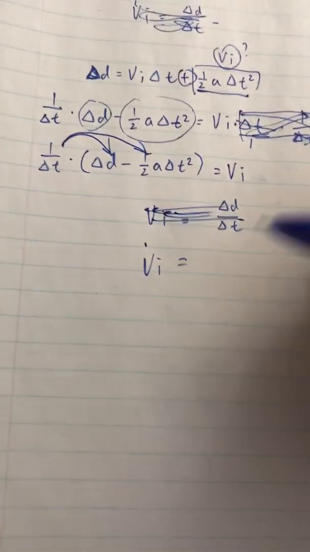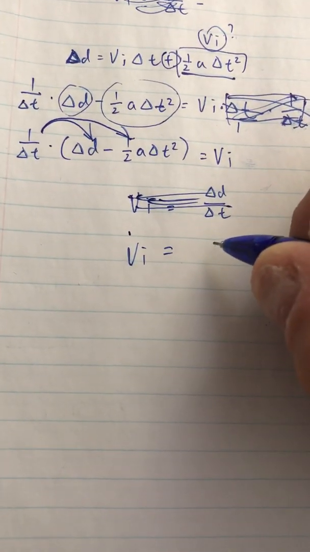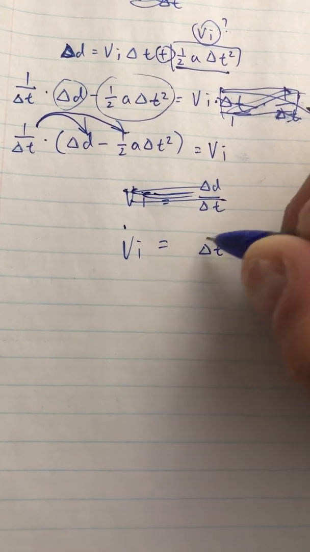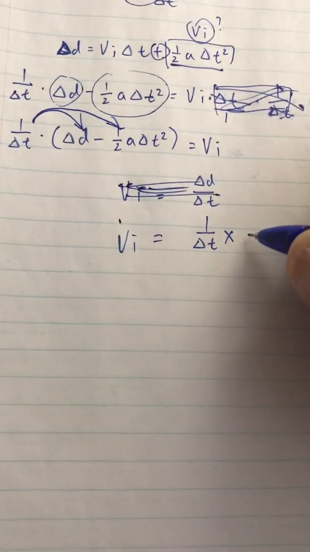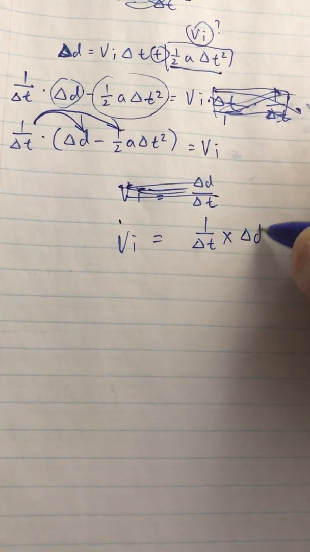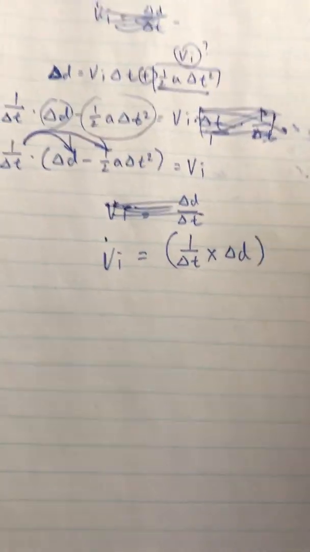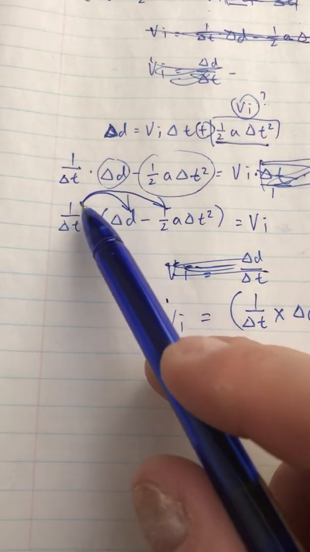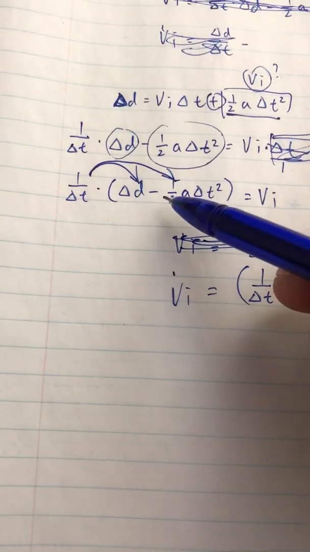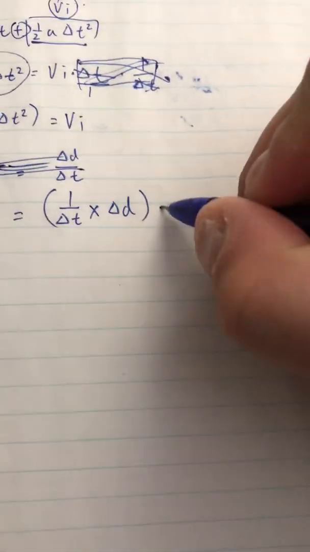VI equals 1 over delta T times delta D. And this is the first answer. This is the first trouser leg. And now we're going to do the second one, right? Don't forget, because this is a minus sign, this is a minus sign.